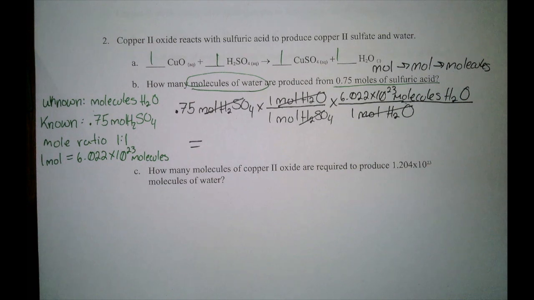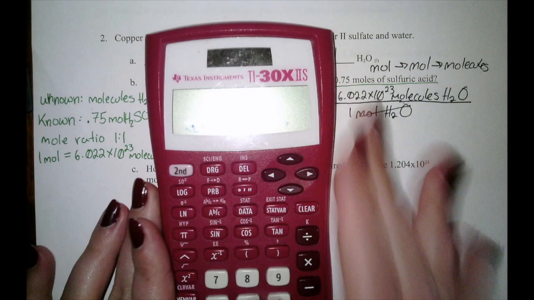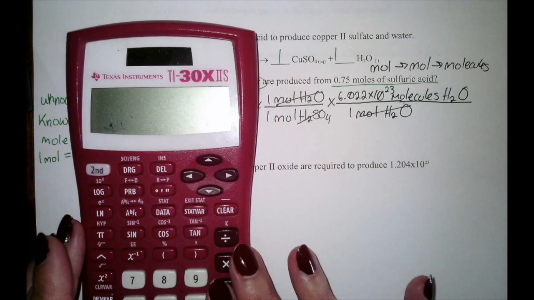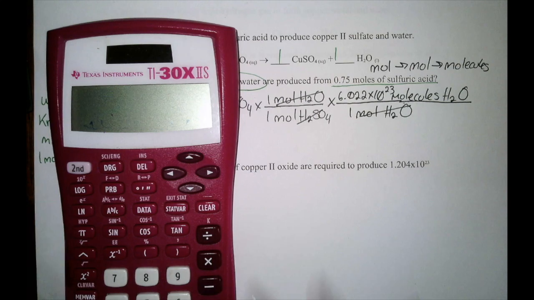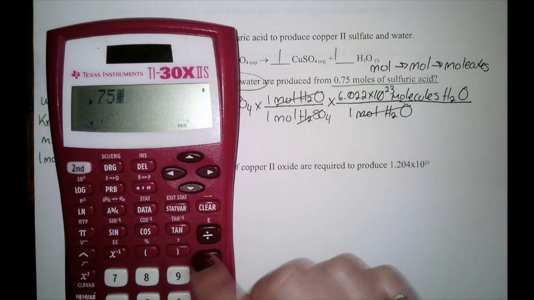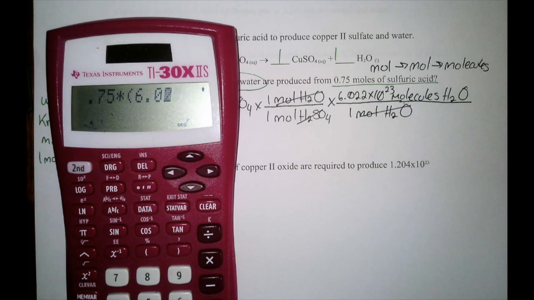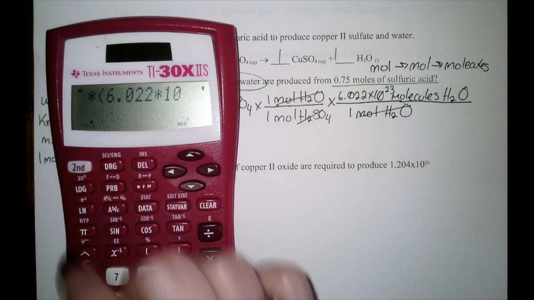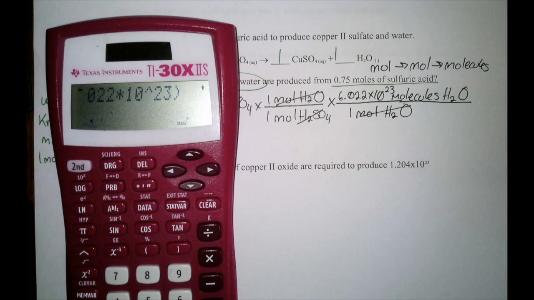Now, when you're doing problems with Avogadro's number in your calculator, you need to be very careful with how you input it. There's a couple of ways to do this. Number one is to use parentheses. So you could go 0.75 times parentheses 6.022 times 10 raised to the 23rd. And that'll give you the correct answer.